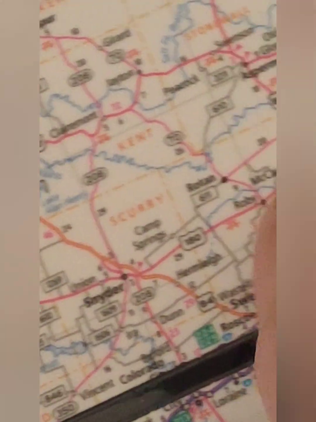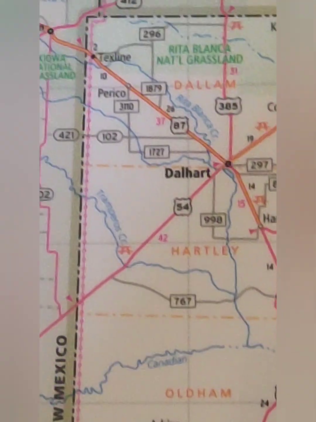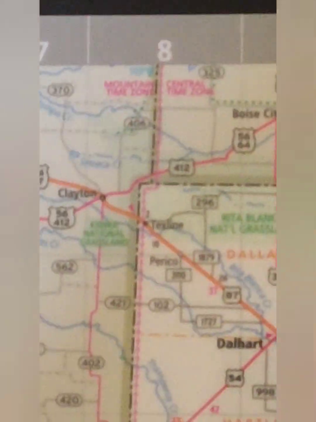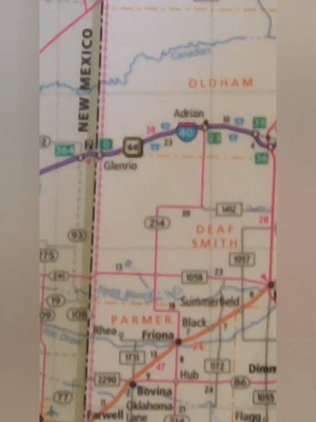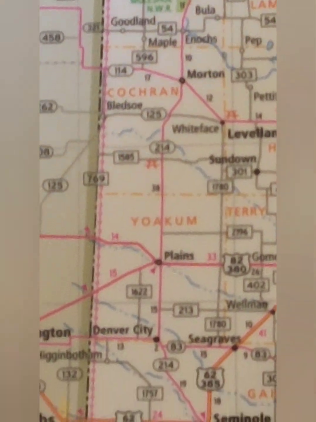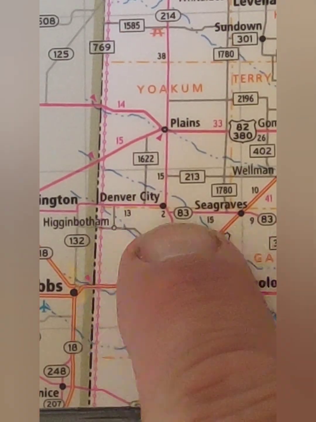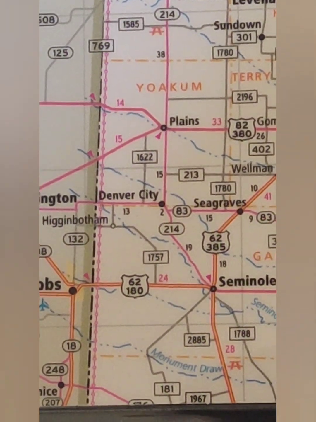If you look over here, on the side of the map, you have WI. So we're somewhere in there. Then on the top of the map, we have an 8. So if you follow 8 down, you're going to come down to where there's Denver City. And if you go across, that is in WI.